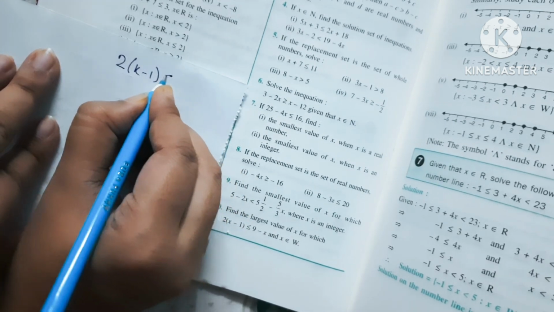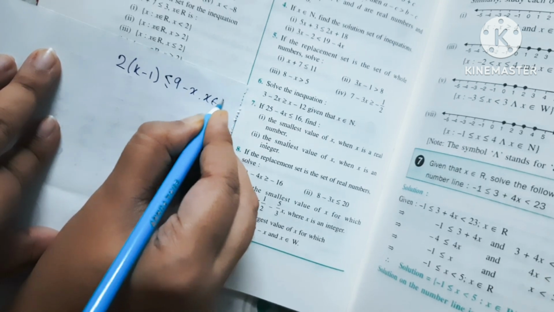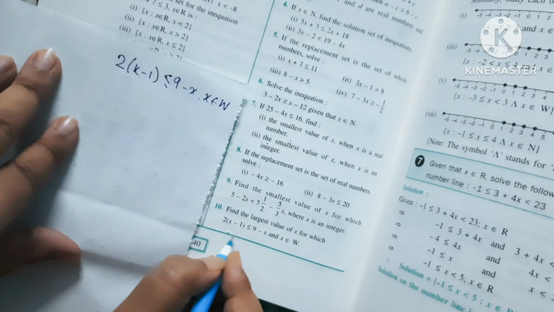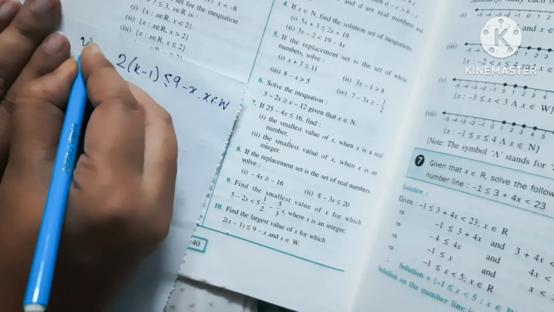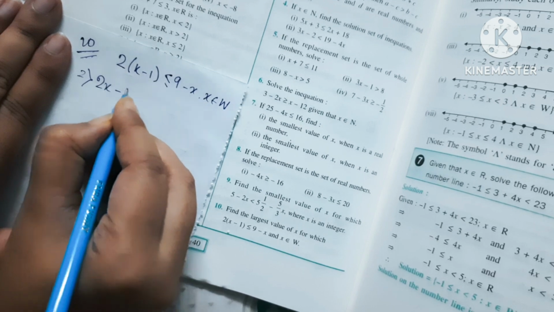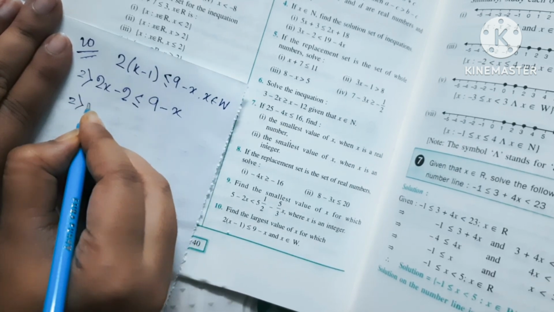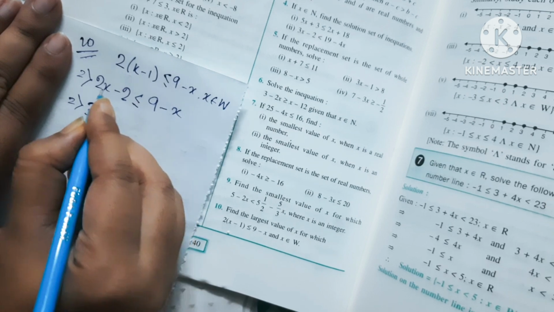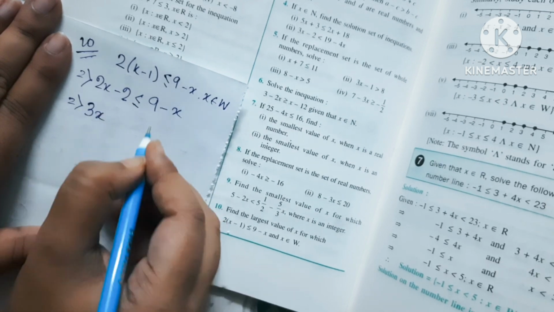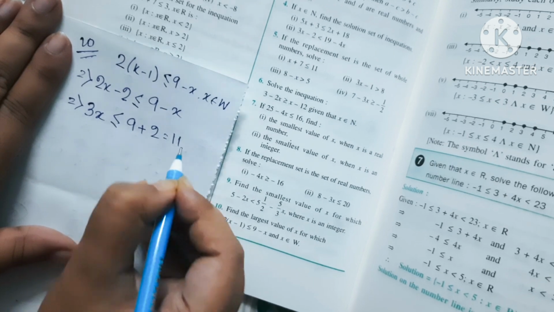Find the largest value of x for which 2 into x minus 1 is less than or equal to 9 minus x. X belongs to W. Okay. This one, question number 10. 2x minus 2 is less than or equal to 9 minus x. So 3x is less than or equal to 9 plus 2, that is 11.